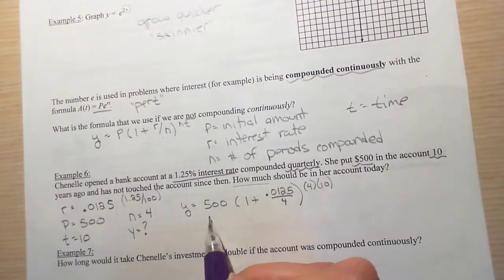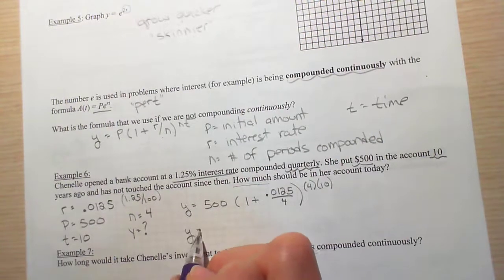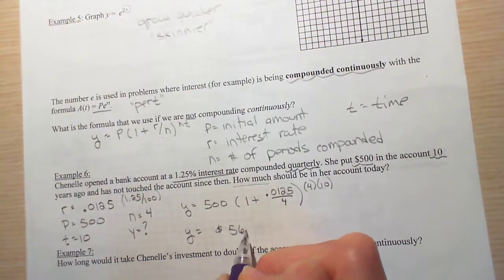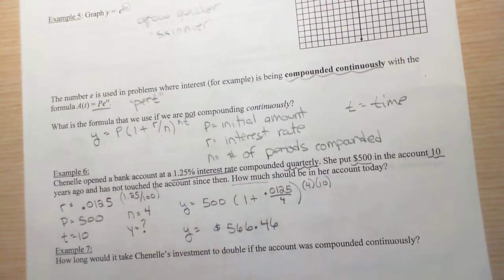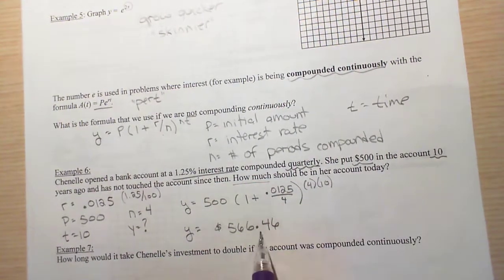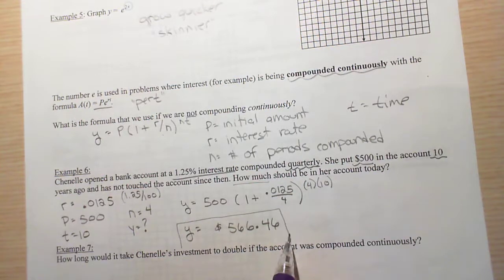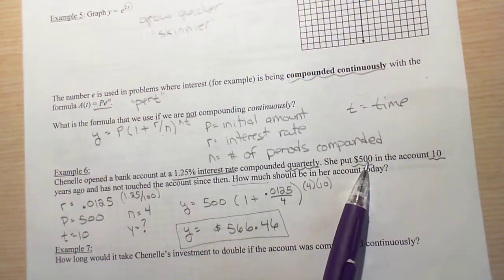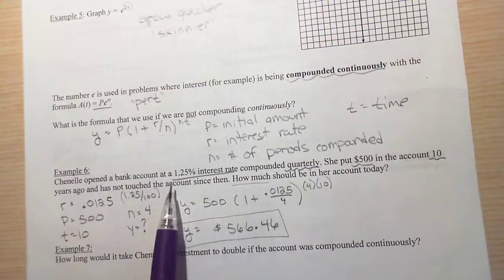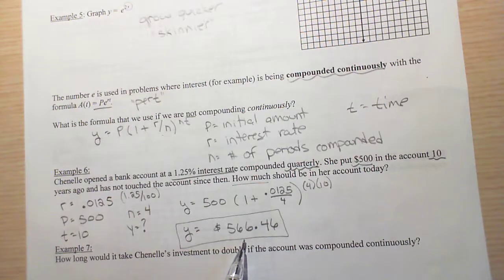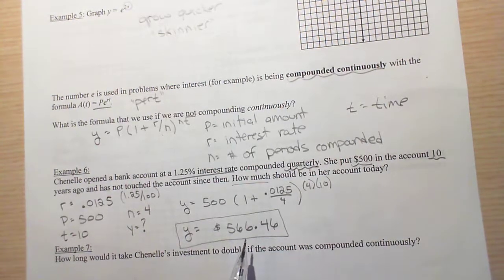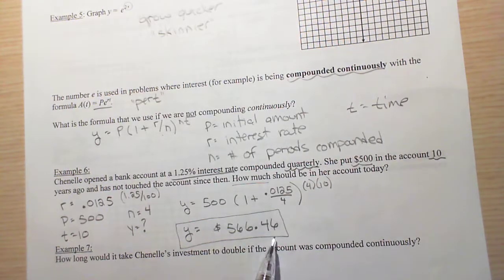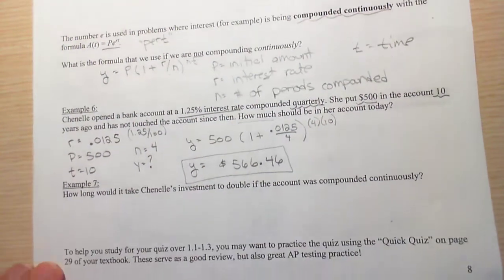Use your parentheses carefully. You can punch this whole line in your calculator. And this is how much money she's going to have when she's done. So in this case, since it's money, you can do 2 decimal places. Don't forget your dollar signs. And then do this last part where you think, does that make sense? Started with $500, 10 years, 566, pretty low interest rate. Yes, that makes sense. If you got a number like 0.001, that would make sense. If you got a number like 50,000, that wouldn't make sense. So make sure your answer makes sense. Always, always, always.